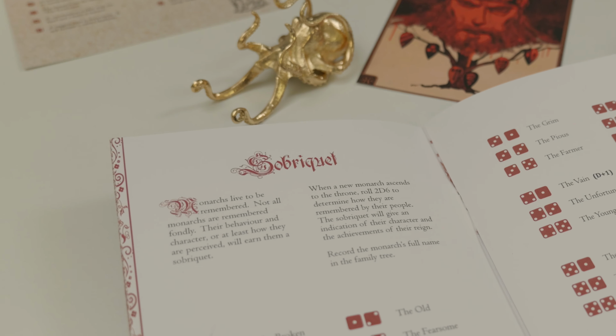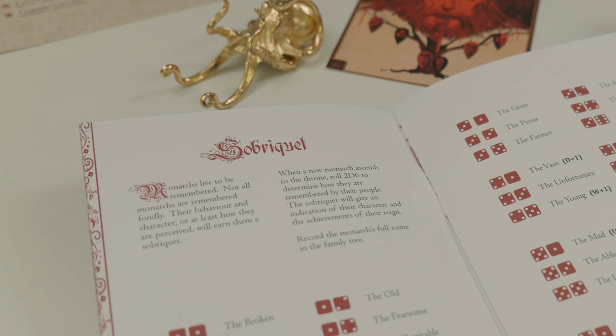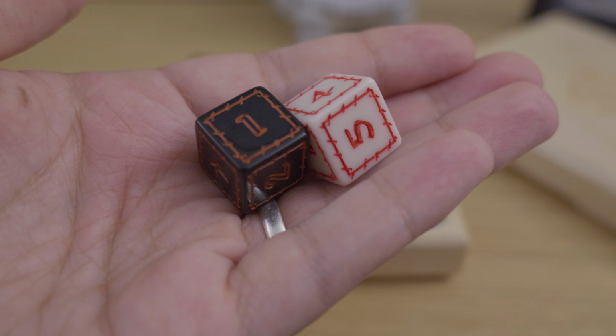The first thing you need is the name of your very first monarch, the progenitor of all monarchs to come in this line. What they're called is entirely up to you. To help flesh out who they are, though, we also need to match that with a sobriquet, a nickname that helps describe the monarch's rule, like the pious or the young. Now, Lineage provides plenty of these, but to select one, you roll two standard six-sided dice.